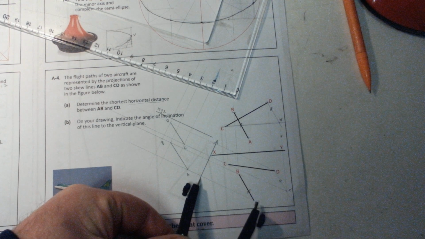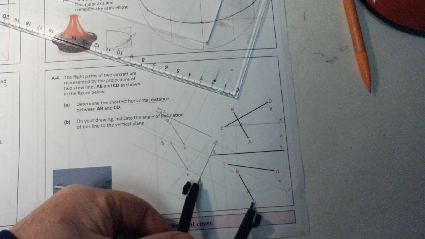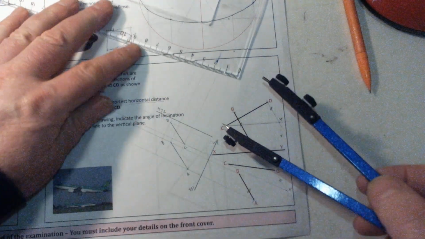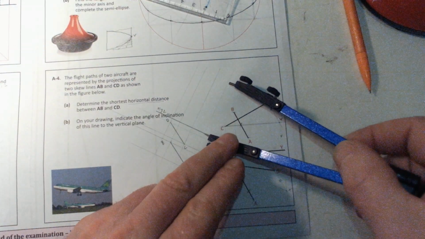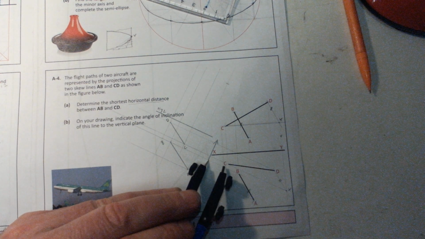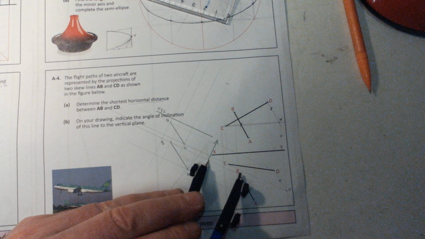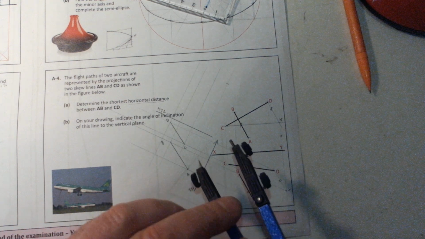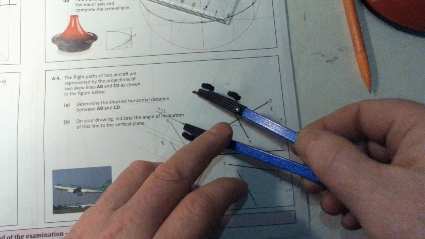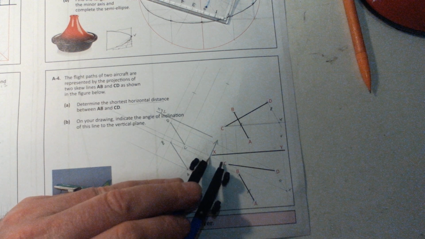So distance for A, distance for B, distance for C is the closest.